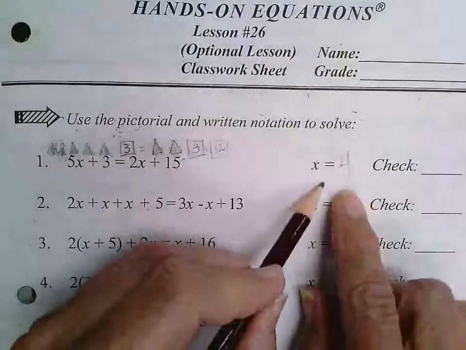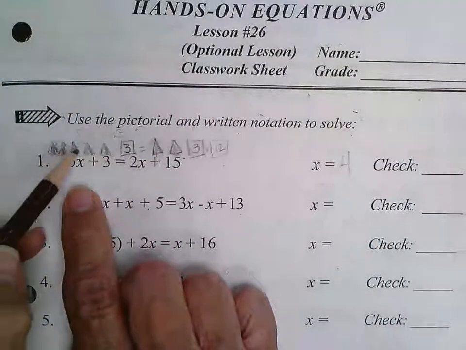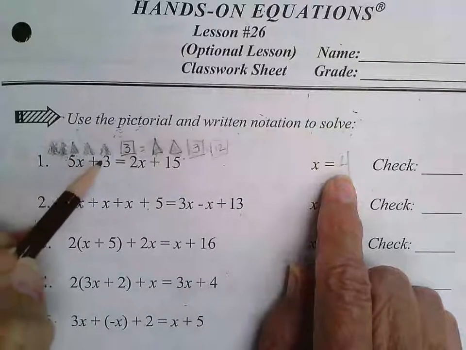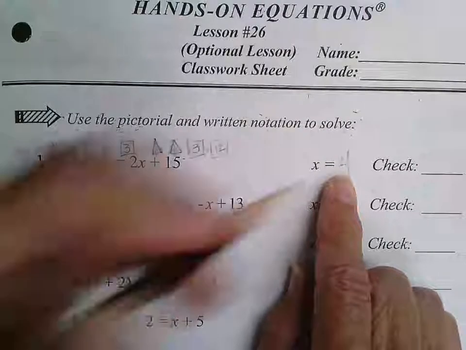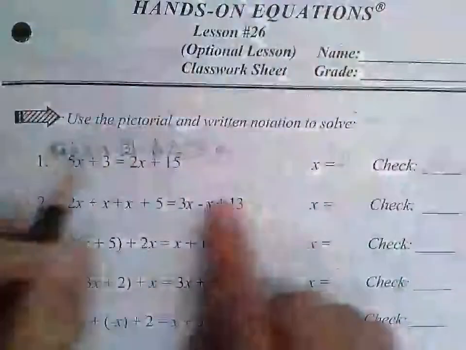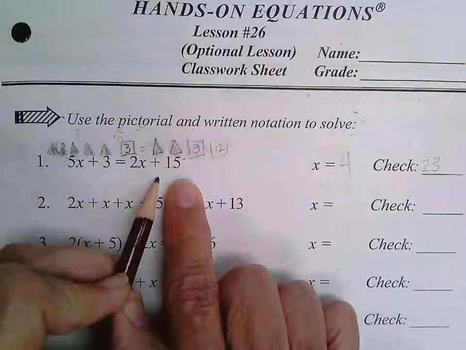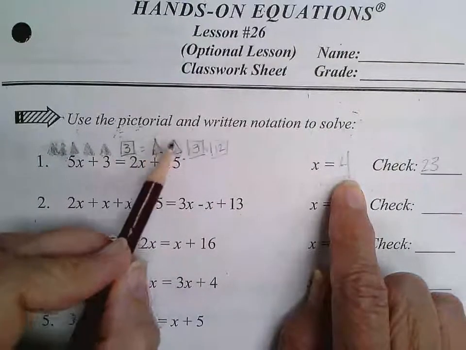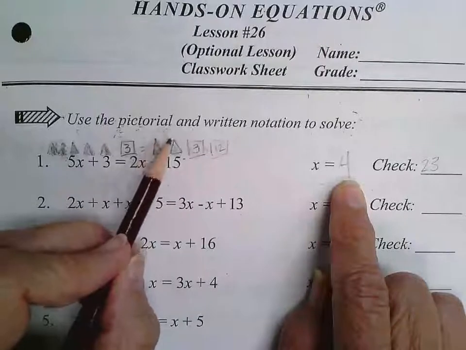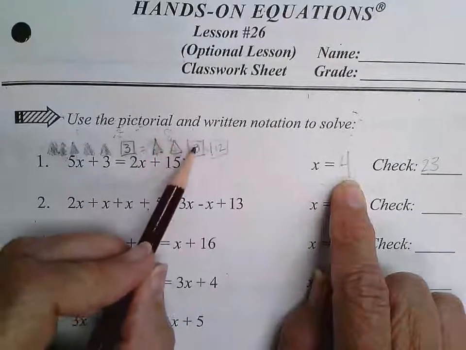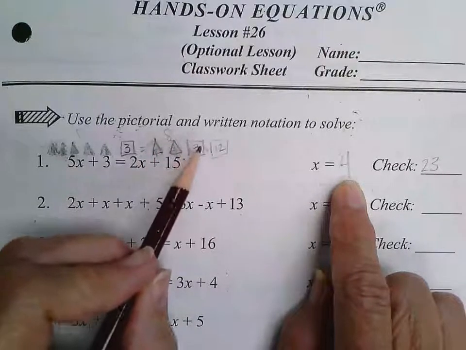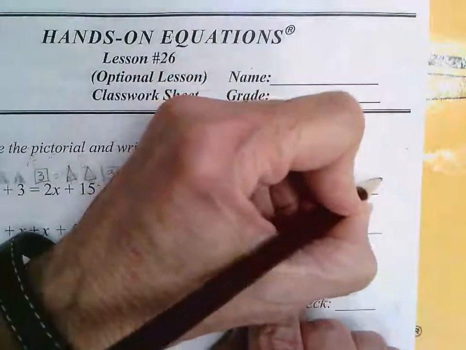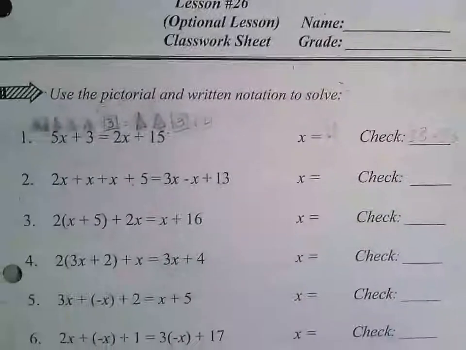So when you put 4 back in, you have 1, 2, 3, 4, 5. 5 times 4 is 20, plus 3 is 23. So I have 23 on the left, and let's see what I have on the right. I have 4 and 4, so this quantity is 8. And 8 plus 3 is 11, and 11 plus 12 is 23. So this one would be 23 equals 23.